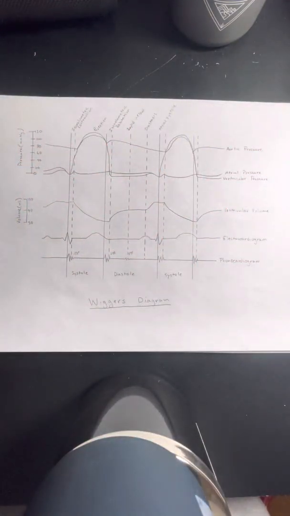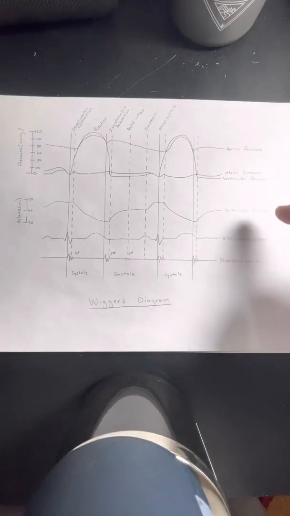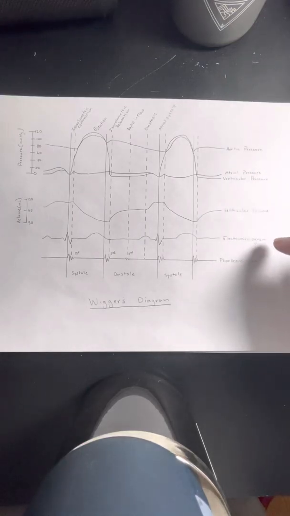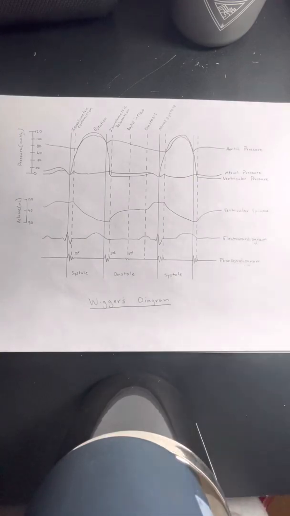But let's get started. The Wiggers diagram looks very complicated when you first look at it. It has aortic pressure, atrial pressure, ventricular pressure, an electrocardiogram, ventricular volume, and a phonocardiogram. The Wiggers diagram is actually a lot simpler to understand than you think.